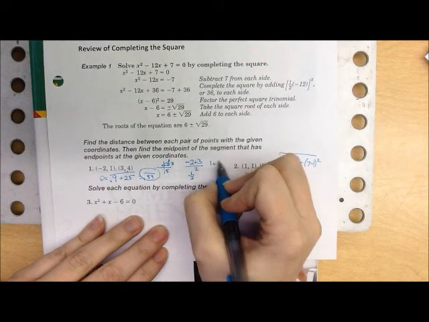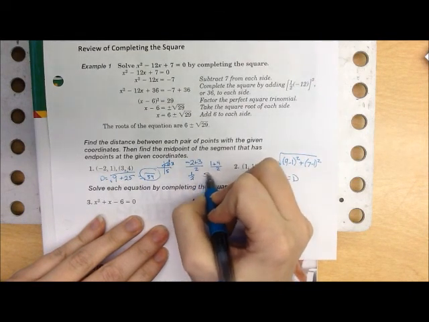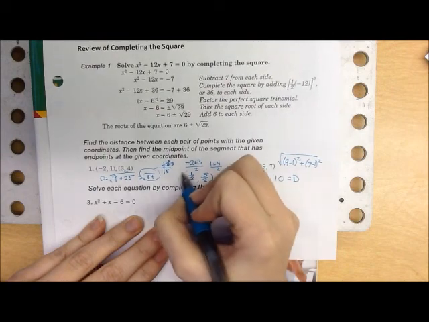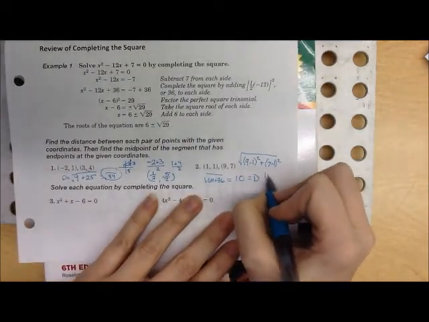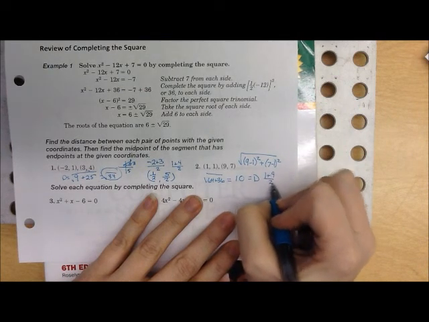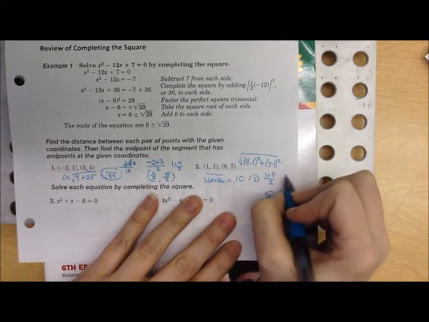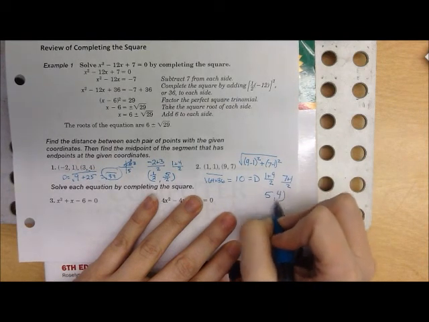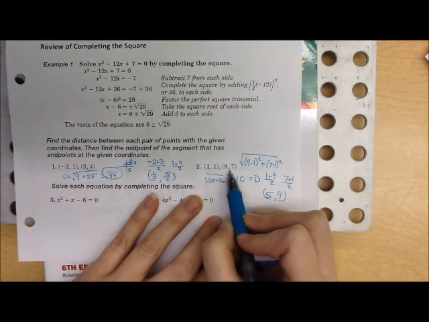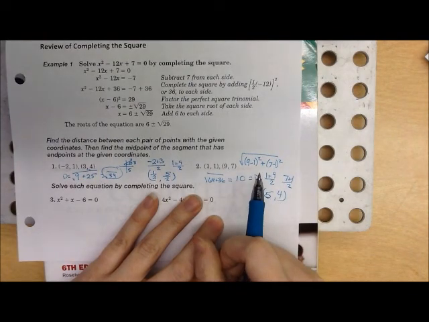And (1 plus 4) over 2 is 5/2. That's the y value. For this one, (1 plus 9) over 2 would be 5, and (7 plus 1) over 2 would be 4. So the point halfway in between (1, 1) and (9, 7) is (5, 4).